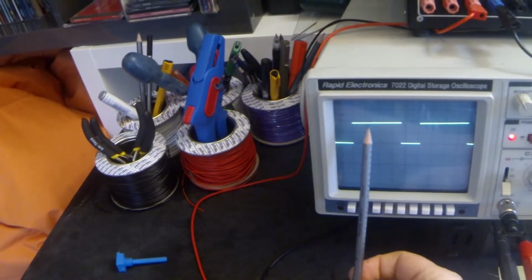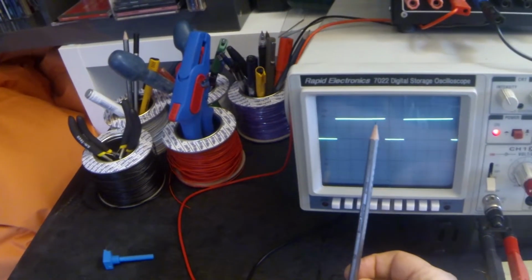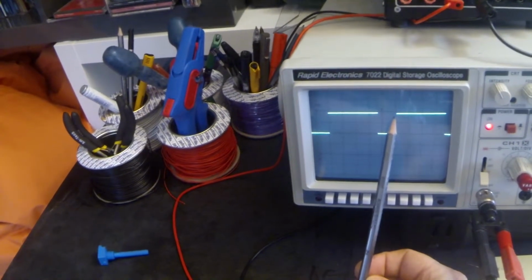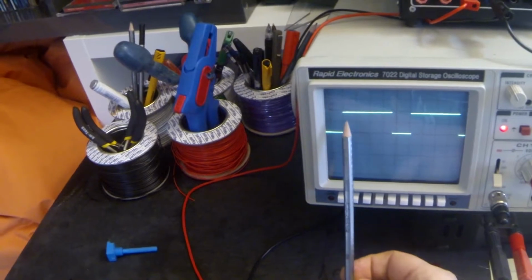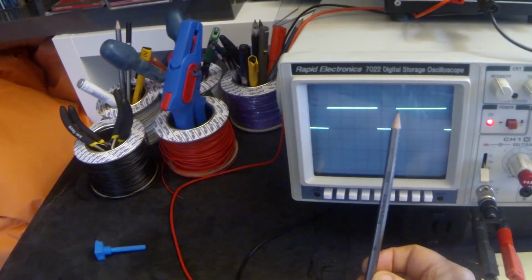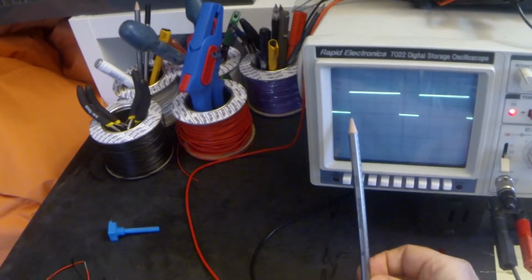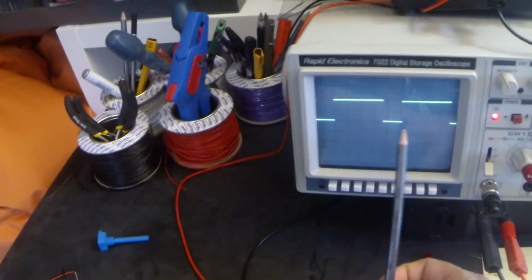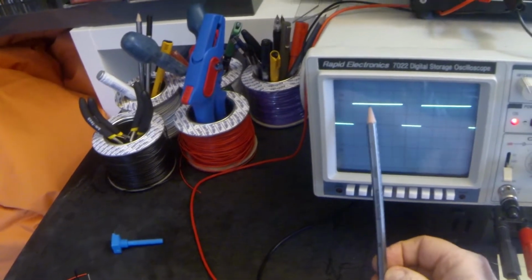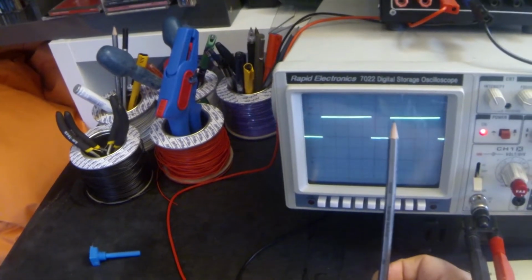So 1, 2, 3, 4, 5. We have got 5 divisions there from where it starts to where it starts again. It wouldn't matter if we measured it at the bottom, from where it ends here to where it ends here. Okay, 1, 2, 3, 4, 5 divisions. So I'm going to write that into my table. So we have 5 divisions.